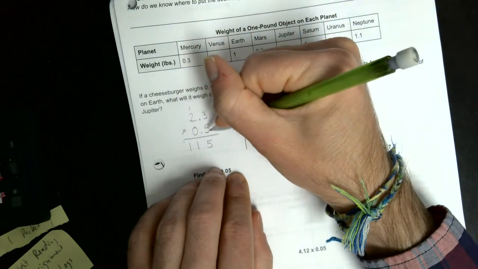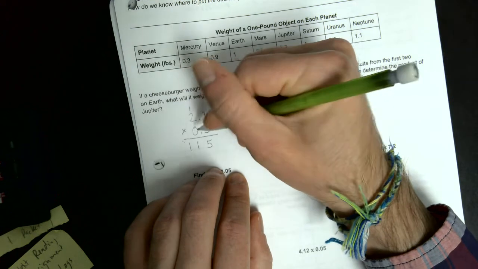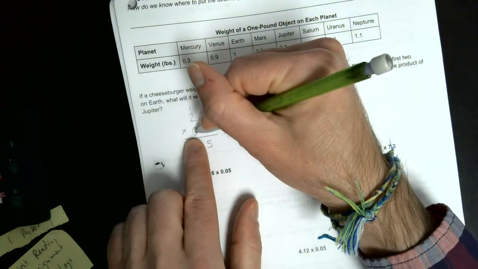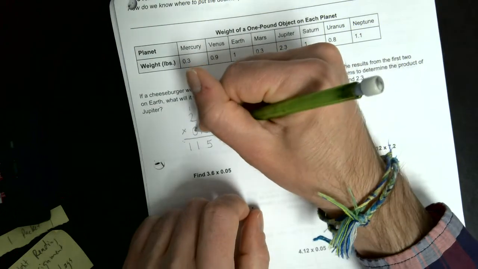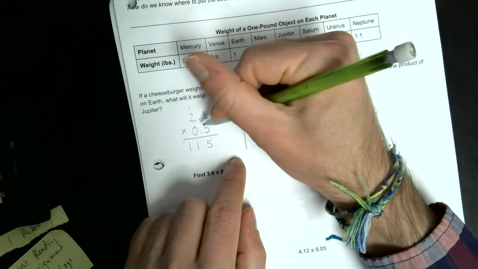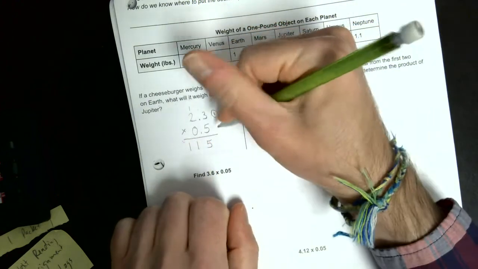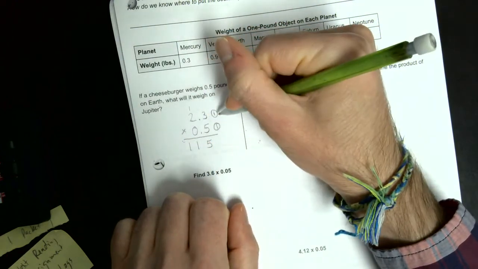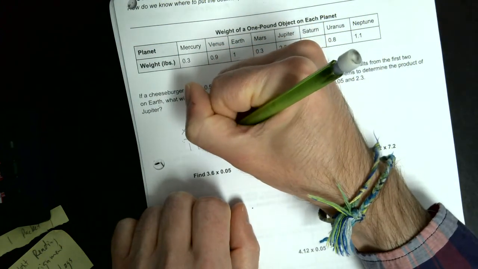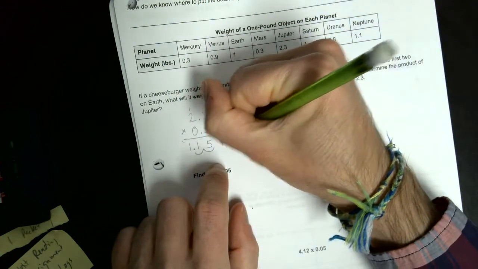Now, we could multiply by the 0. But 0 times 3 is 0, 0 times 2 is 0, so you're just going to get 0. So if this was like the number 3, we'd of course keep multiplying. But since that's a 0, it's not going to change the value. I can stop here. Now this is how you figure out where the decimal point goes. In 2 and 3/10, there is 1 decimal place. In 5/10, there is 1 decimal place. That means there are 2 total decimal places. So we're going to move the decimal point 2 places, and we get 1 and 15/100 pounds.